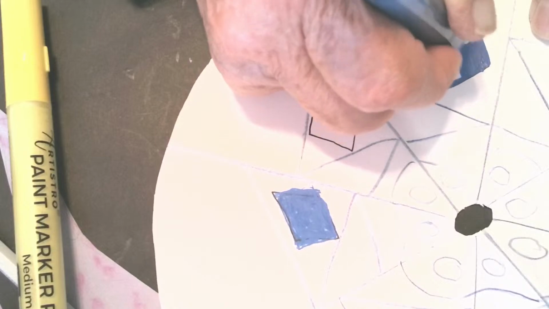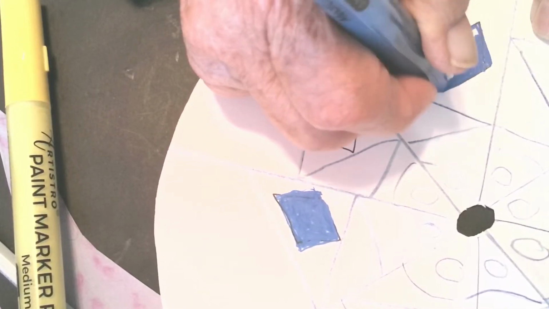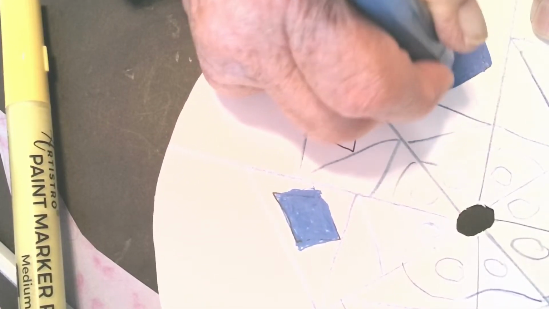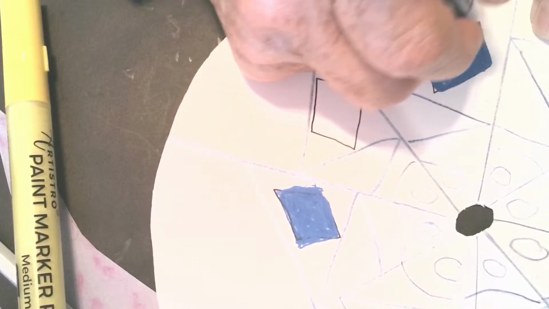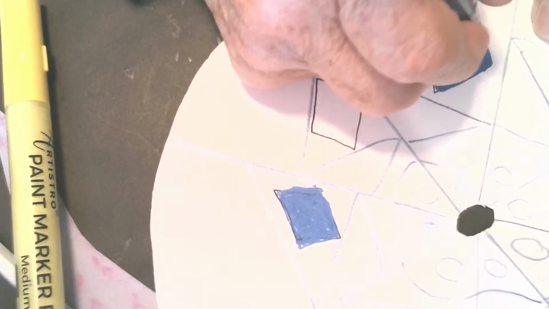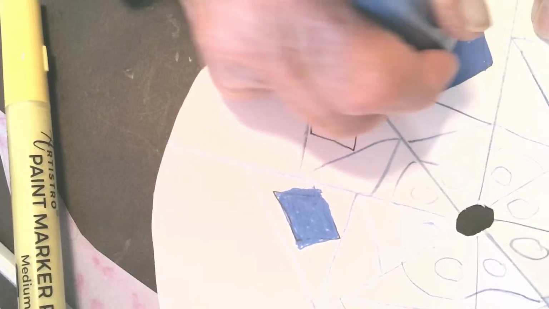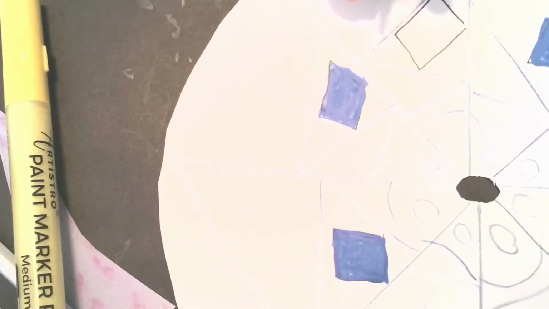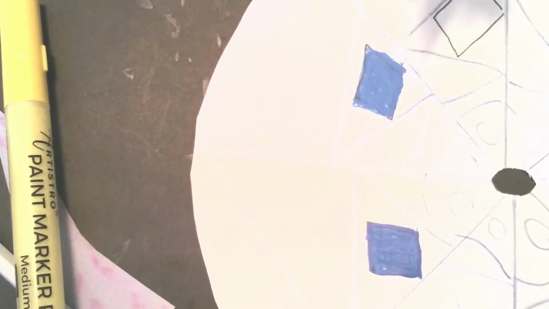Now you can also work on top of these colors as you go. I find that white ink and white pencils work quite well.